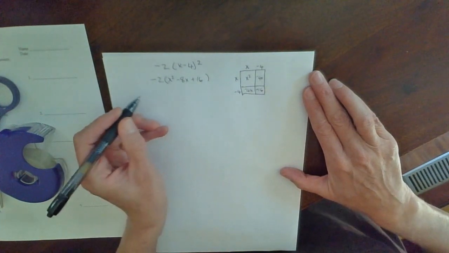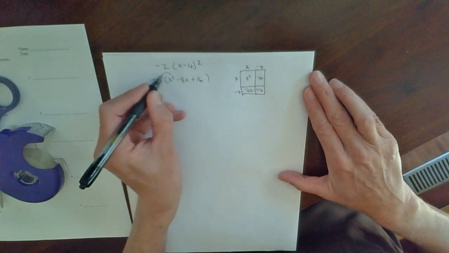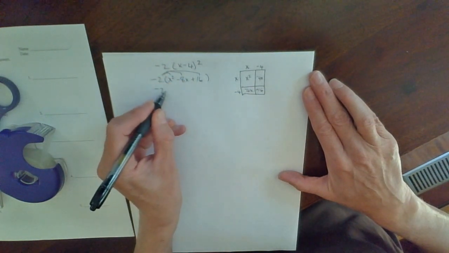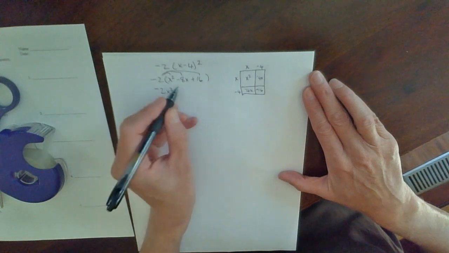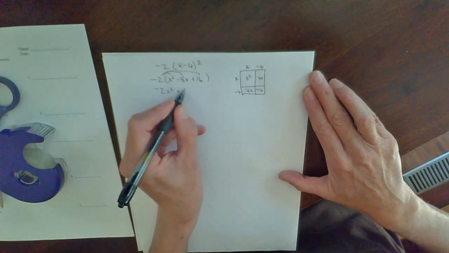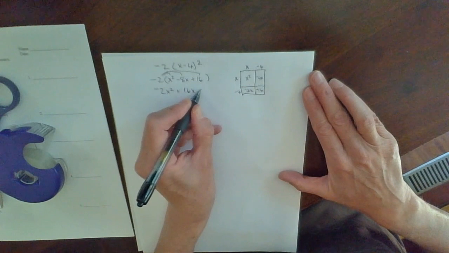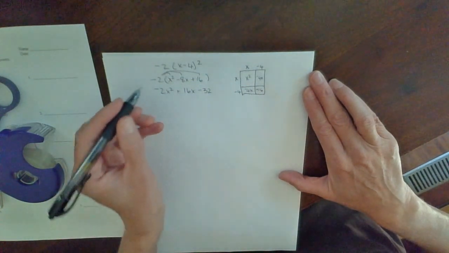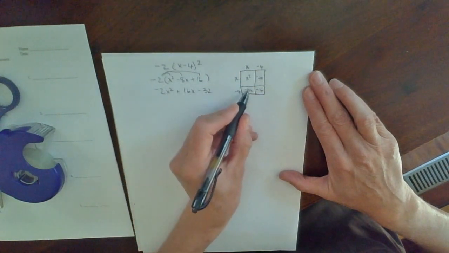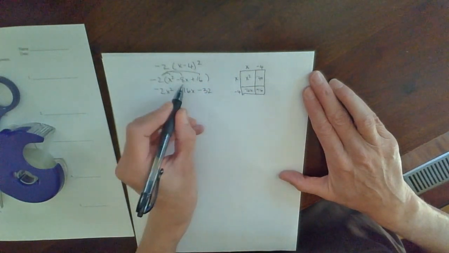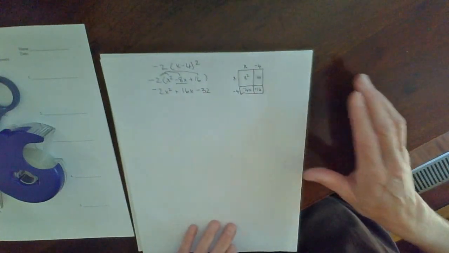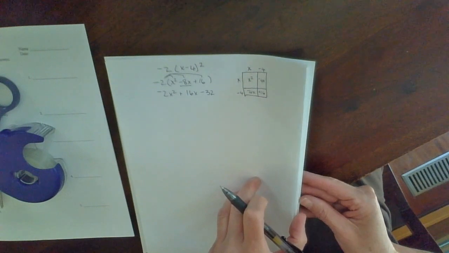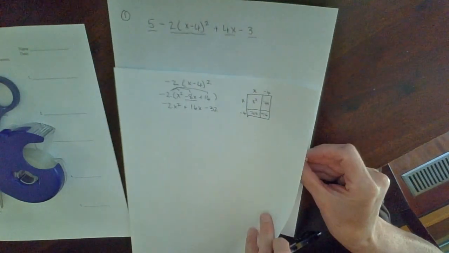And now I'm going to distribute the multiplying by negative 2 over the 3 terms. I've got negative 2x squared. Negative times negative is positive 16x minus 32. The most common mistake people make here is that they forget about the 2 negative 4's, the middle term. That's very often missing.